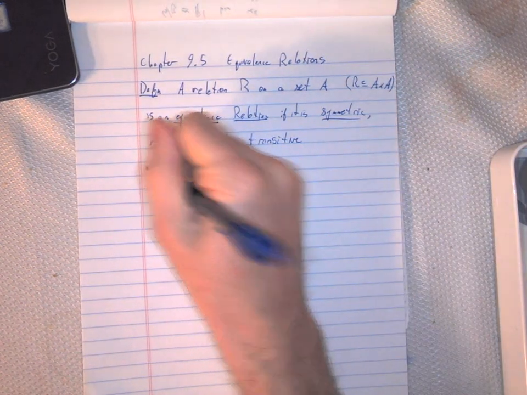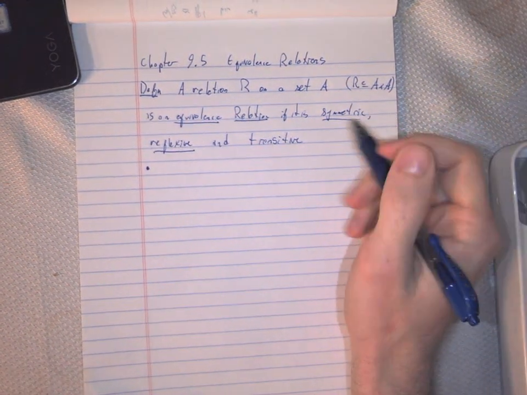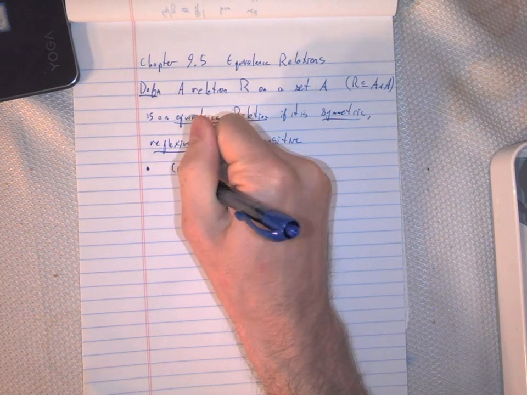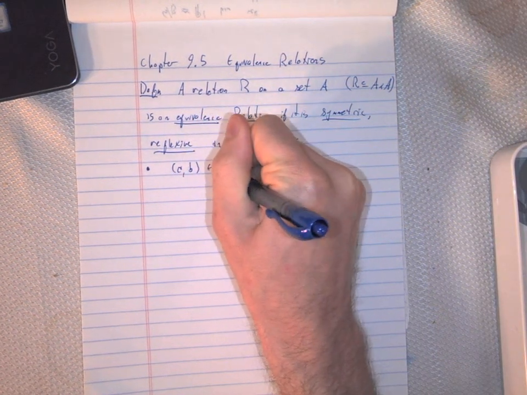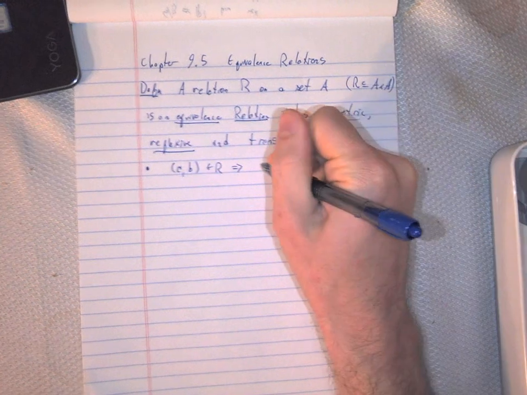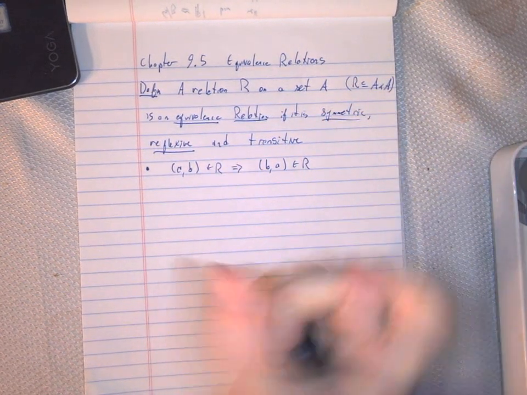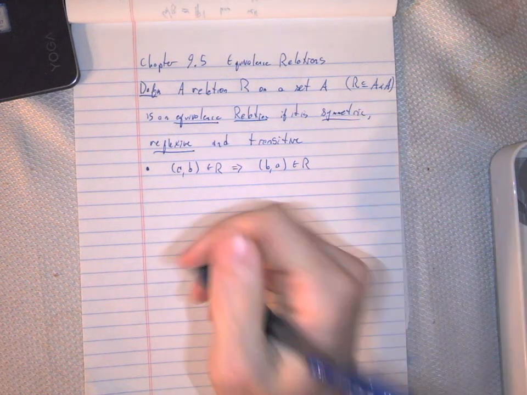So just for bullet points, if it is symmetric, that means (a, b) in R implies (b, a) in R. So you switch the order of the factors in your pair.